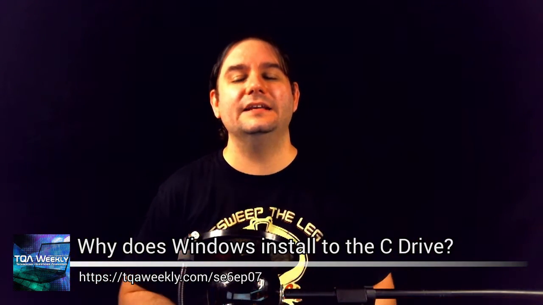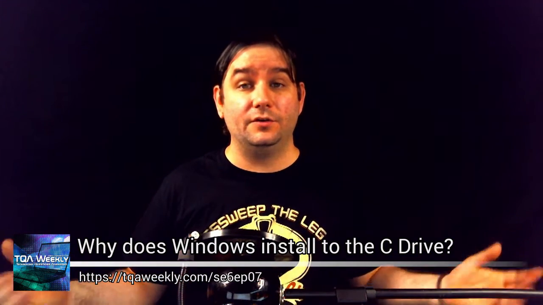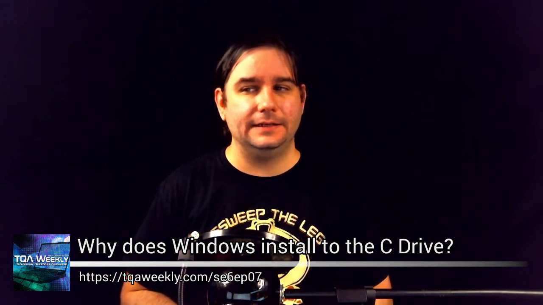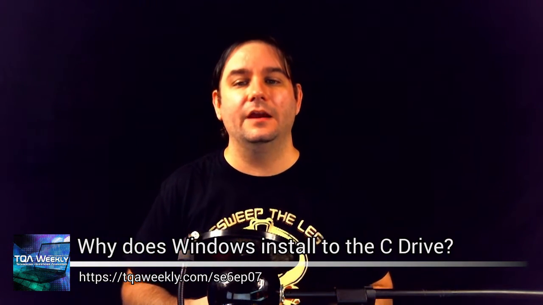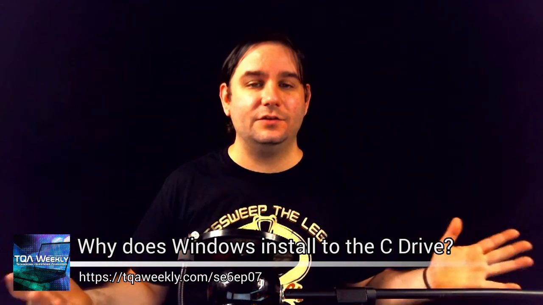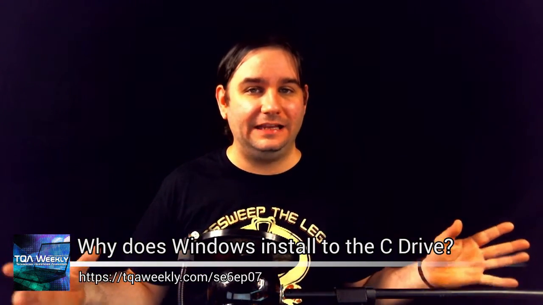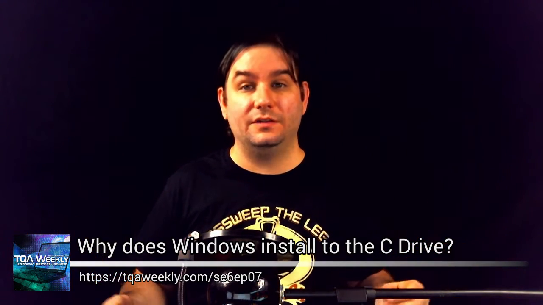Today's topic is all about the C drive default of Windows. A lot of people don't think about it. Why is it that Windows by default installs to the C drive? Well, we're going to go all the way back to OS2 and MS-DOS. For a lot of you kids out there, that's the little black thingy that loads for the command prompt that allows you to interact with base level commands.